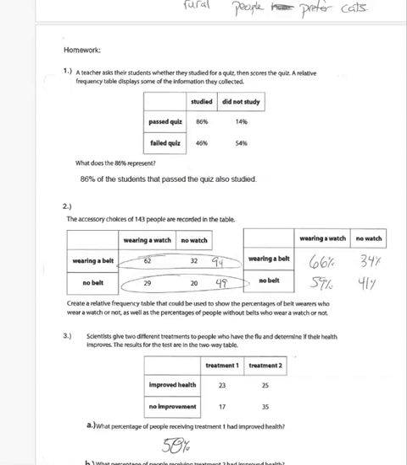The way that I knew it wasn't saying out of the people who studied, how many passed the quiz, was because the vertical ones don't add to be 100. It's the horizontal ones that add to be 100. And that's a nice way to figure out how they're doing it. Do all of them add up to be 100? Are they the rows that add up to be 100, or is it the columns that add up to be 100?